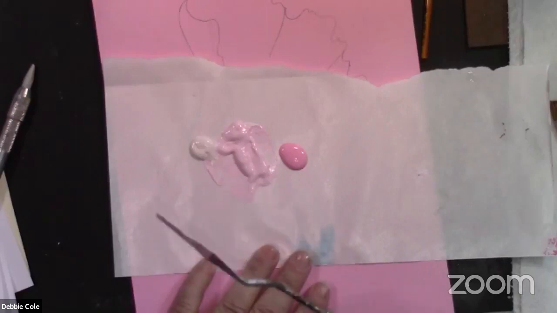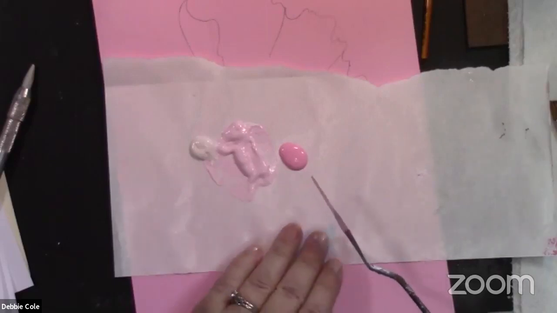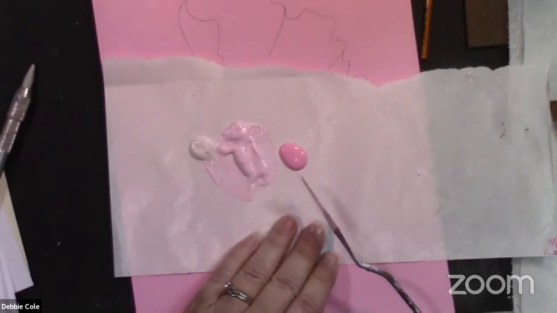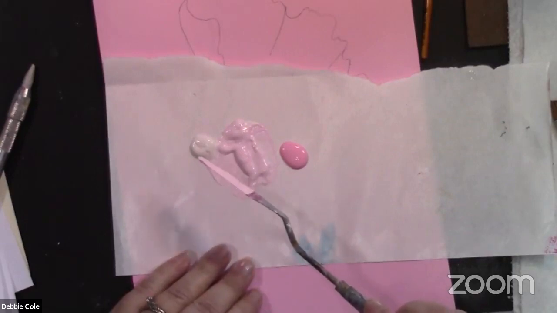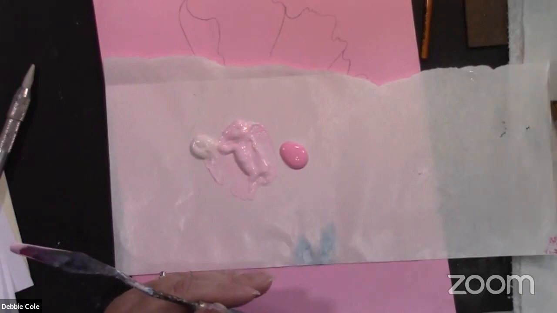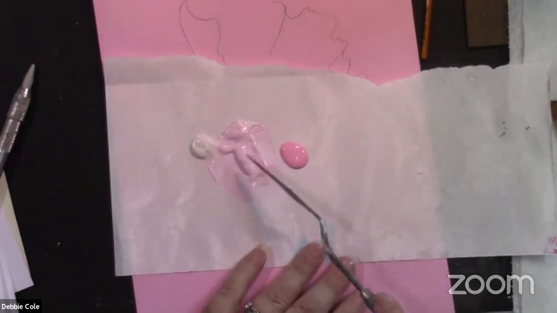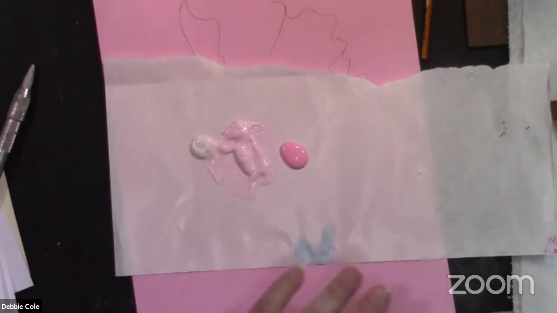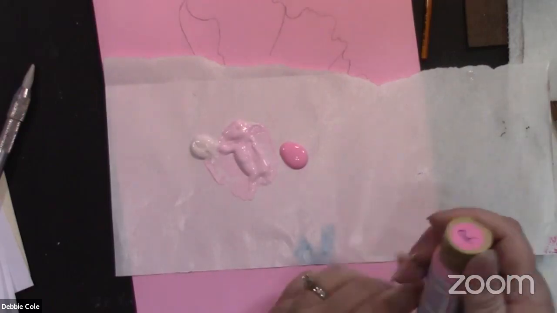There's one value in between them. This is my mid-tone color. And this is cotton candy over here. Excuse me, that is pink chiffon, I'm sorry. And this is a combination of poodle skirt pink and pink chiffon. Then as I go darker, I'm going to put bubblegum pink.